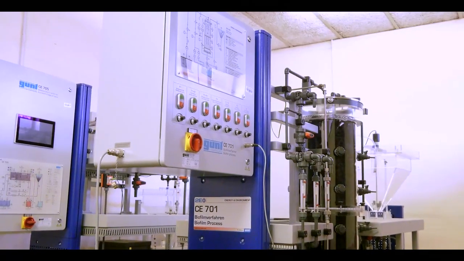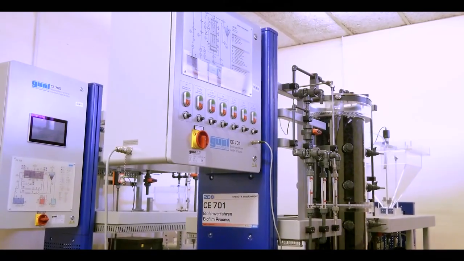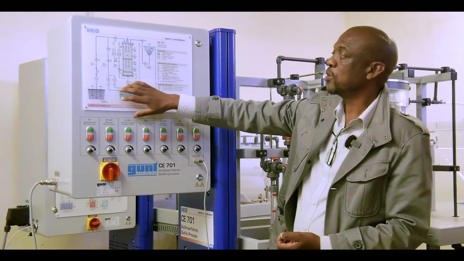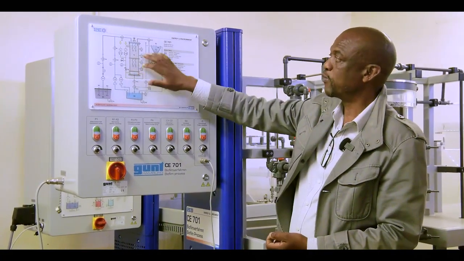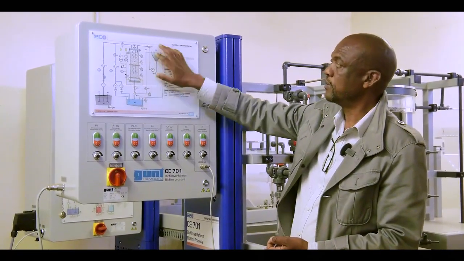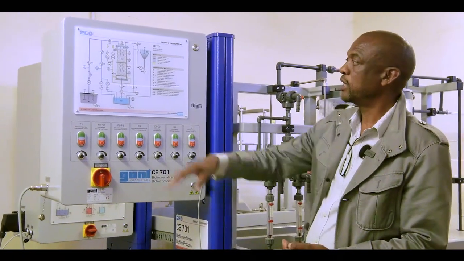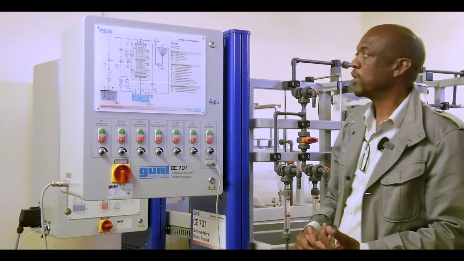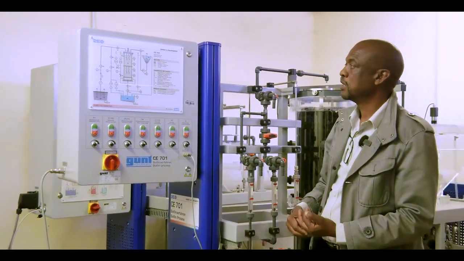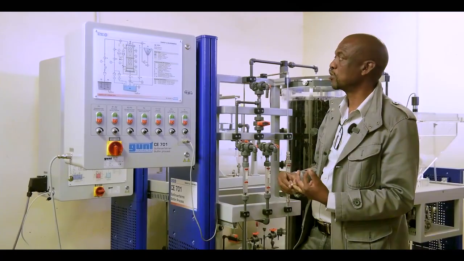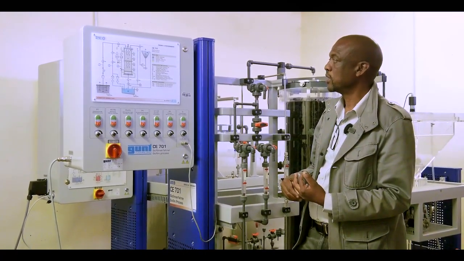Unlike the other equipment, this is analog, whereas the other equipment is digital, but all the system controls are here. And it has a plate here which shows the path of water flow through the system, so that one can see all the pumps, all the valves, so that they can control the system when it is running.